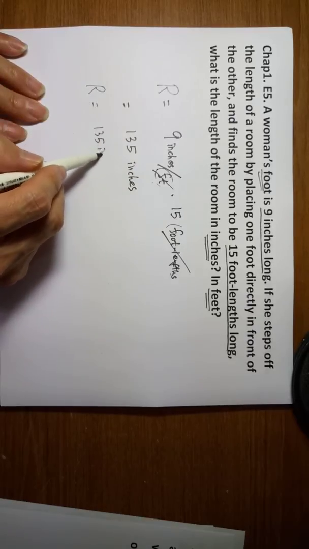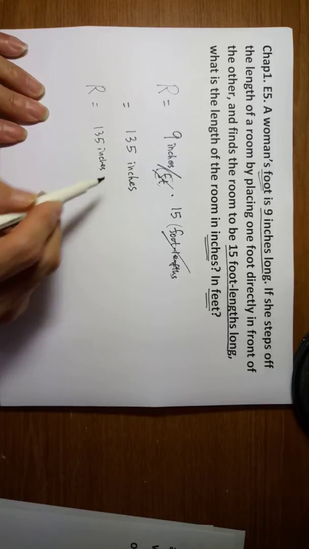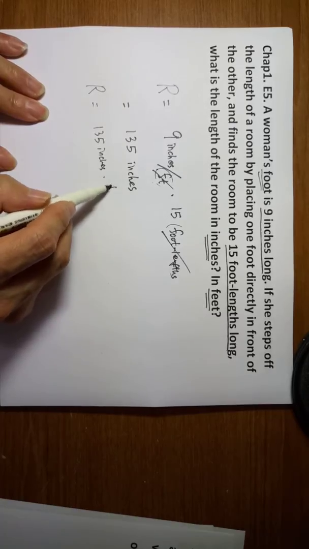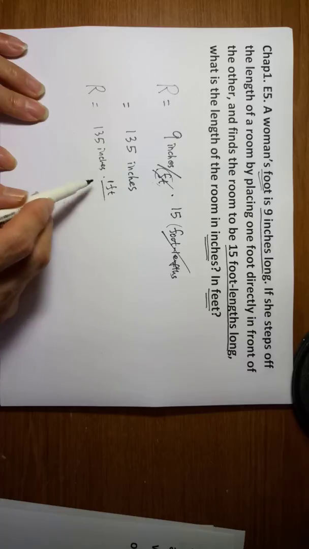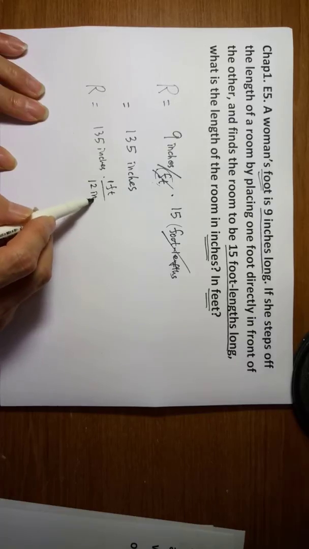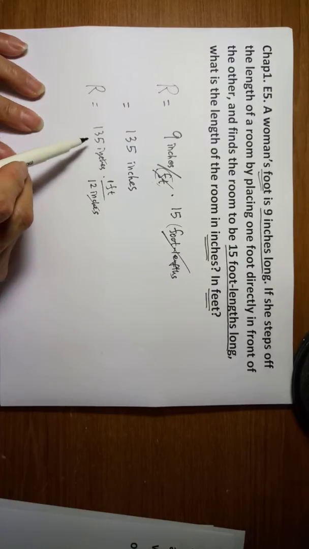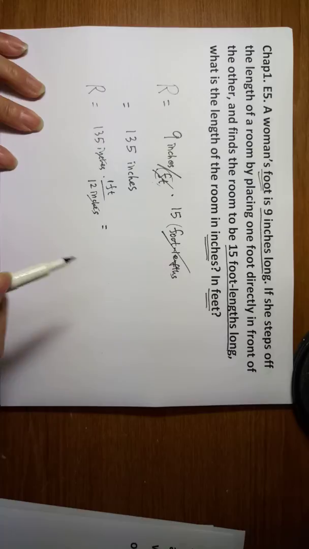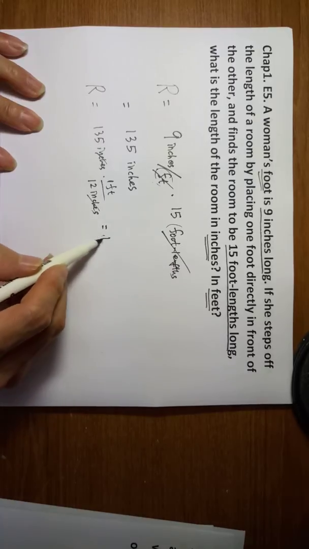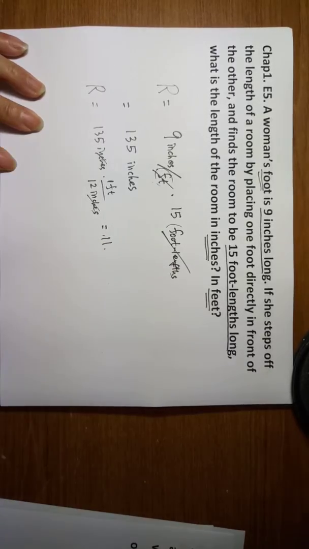And then you can change that 135 inches to feet. 1 foot is 12 inches. Then inches cancel out, and 135 divided by 12 becoming 11 and 1/4, right?